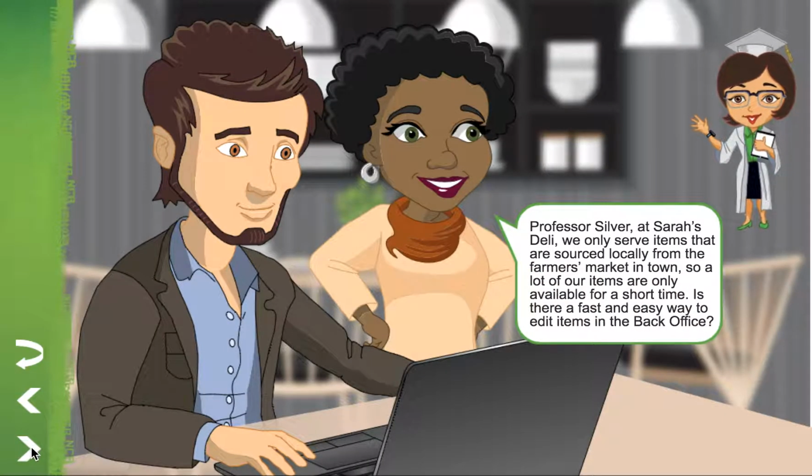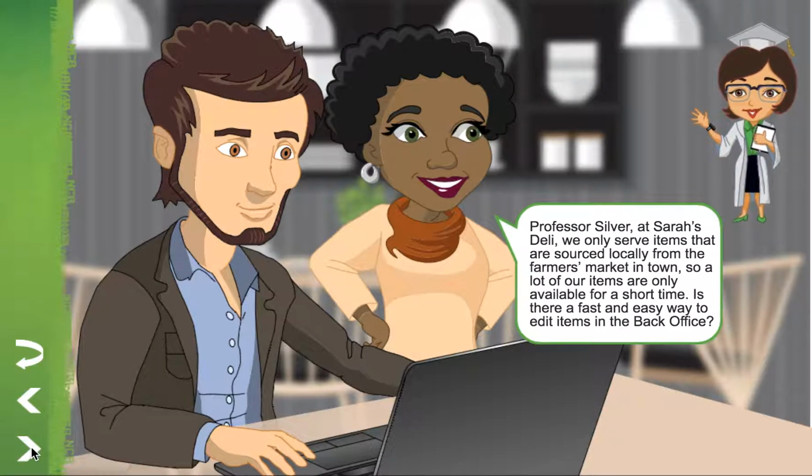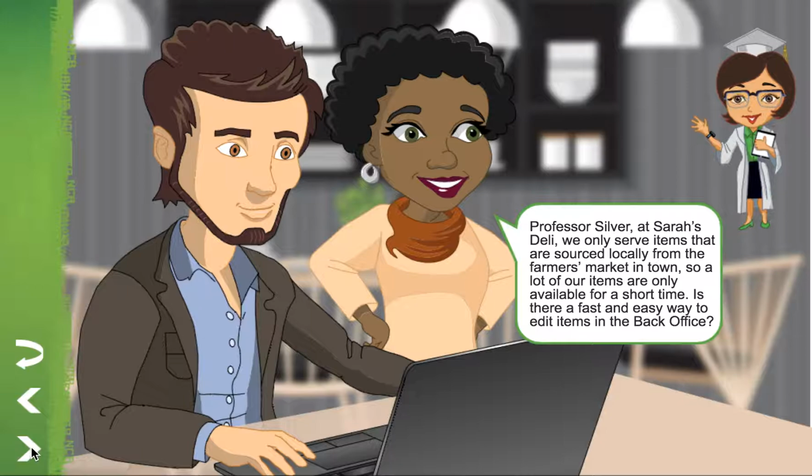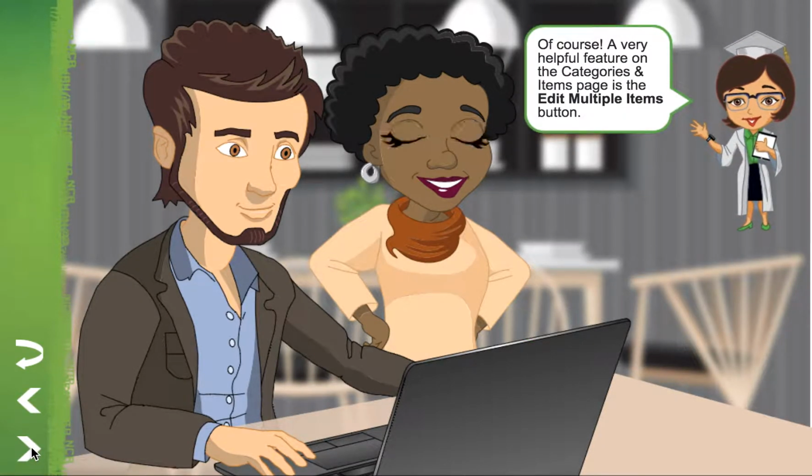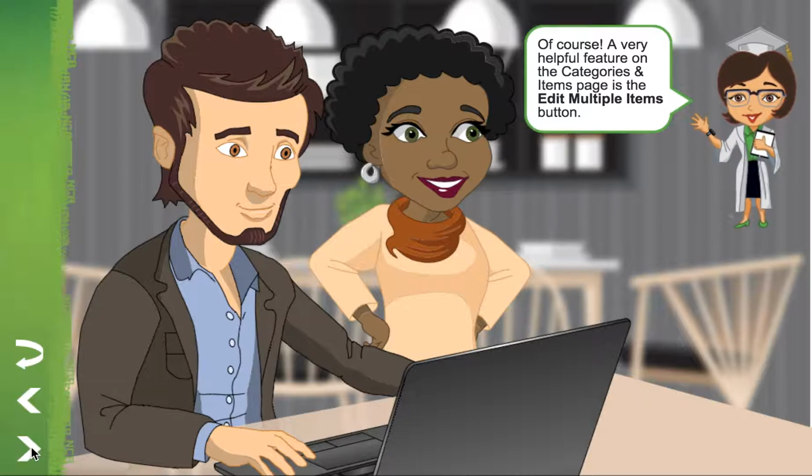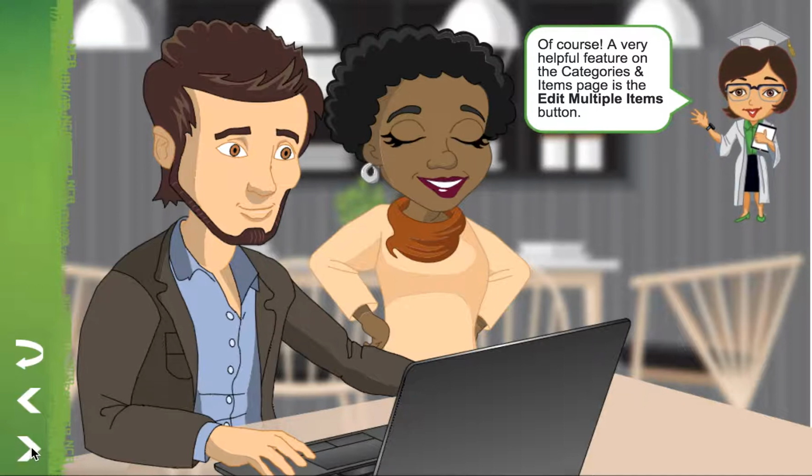Professor Silver, at Sarah's Deli, we only serve items that are sourced locally from the farmer's market in town, so a lot of our items are only available for a short time. Is there a fast and easy way to edit items in the back office? Of course! A very helpful feature on the Categories and Items page is the Edit Multiple Items button.